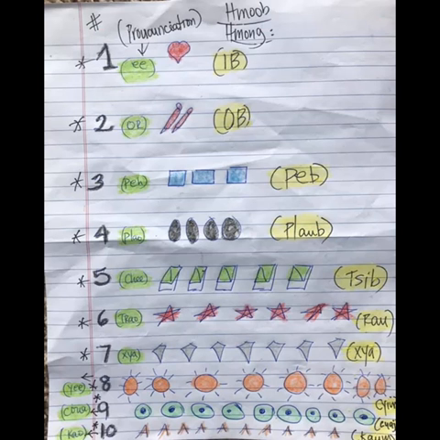Today we are learning numbers. So here we go.